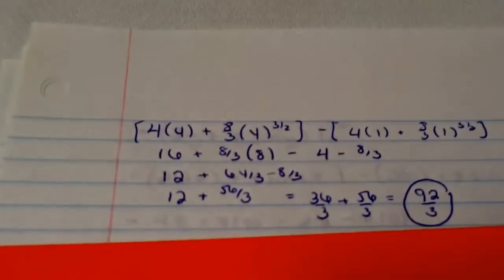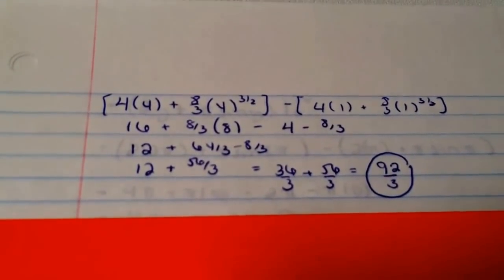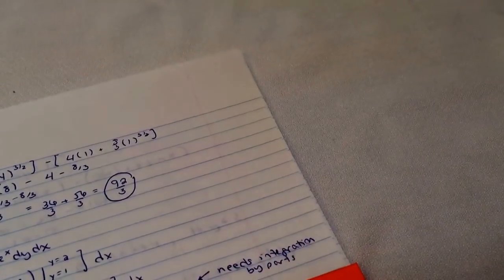And then here's the rest of the work. Okay, so if you didn't get 92/3, you can pause this and see if you can figure out where you went wrong. All right, let's look at one that's different.